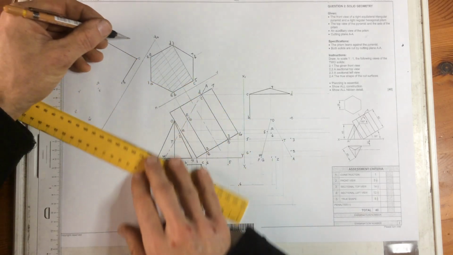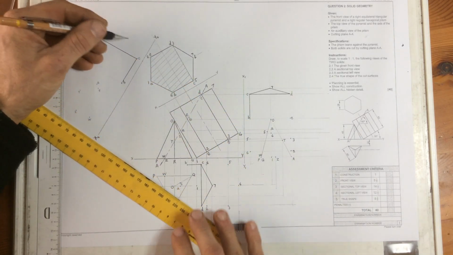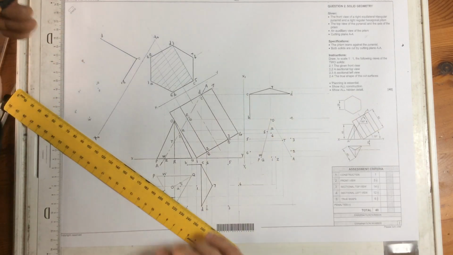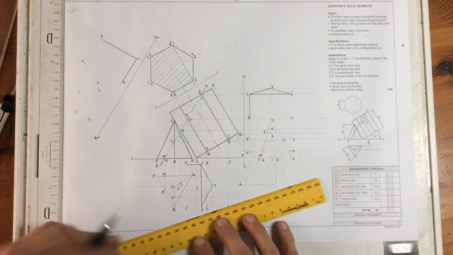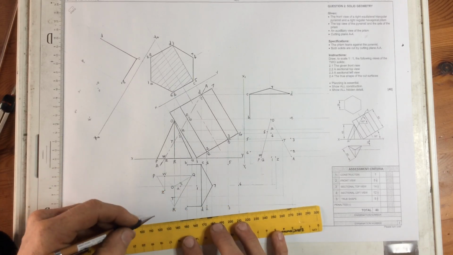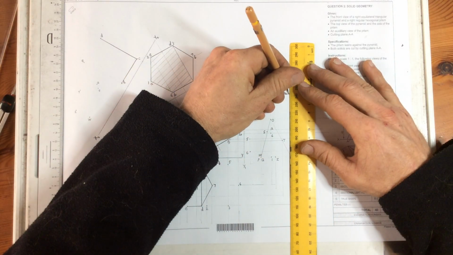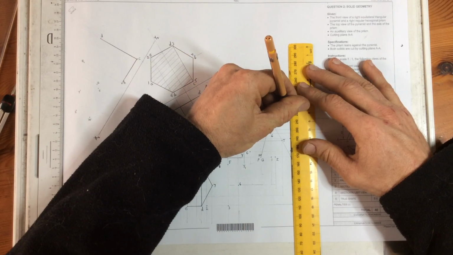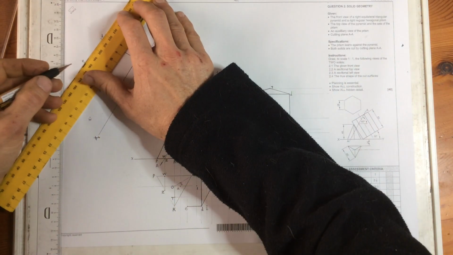You'll note that I don't have point 7 over here. Why? Because it's not part of the cutting plane, which is all that they've asked for in this question. Right, E and D, I can definitely see a line there. So E and D over here, and E and D over here as well.